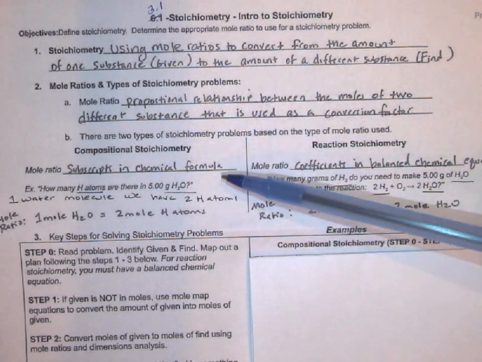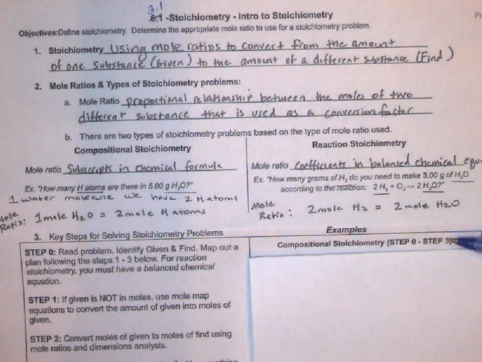In class, we have not covered compositional stoichiometry, but we do have an example here, which I will go through quickly. If that is confusing for you, you can go ahead and skip ahead in the video to where we get to the reaction examples below.